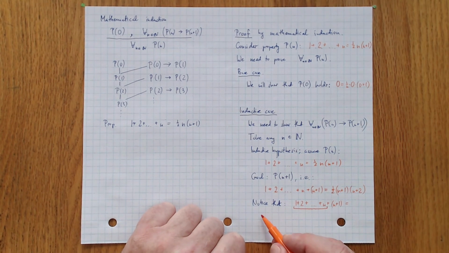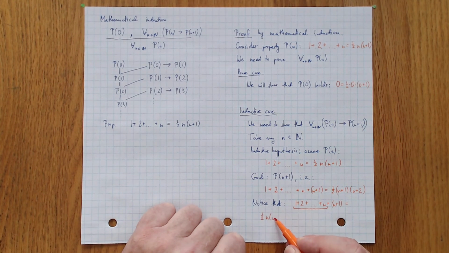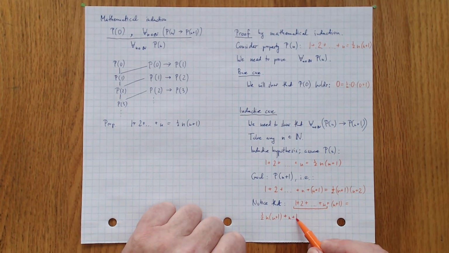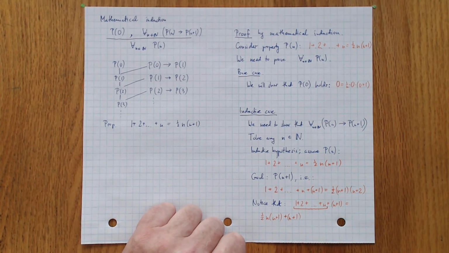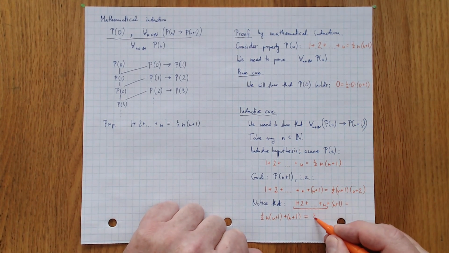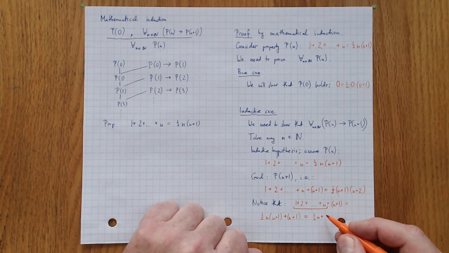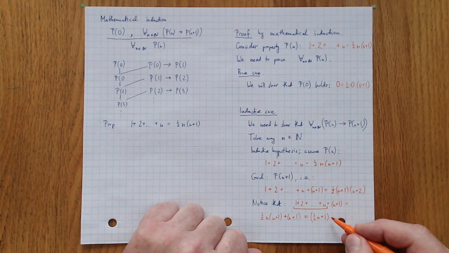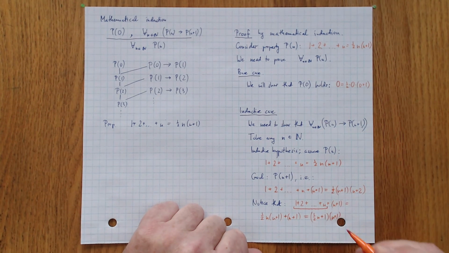So the sum is equal to 1/2 times n times n plus 1. And of course I need to account for the term n plus 1. Now I can factor out n plus 1 from the sum, obtaining 1/2 n plus 1 times n plus 1.